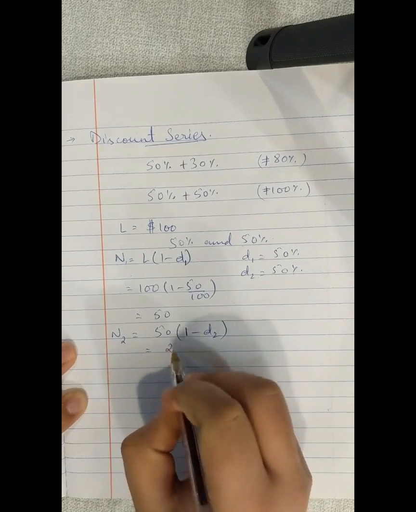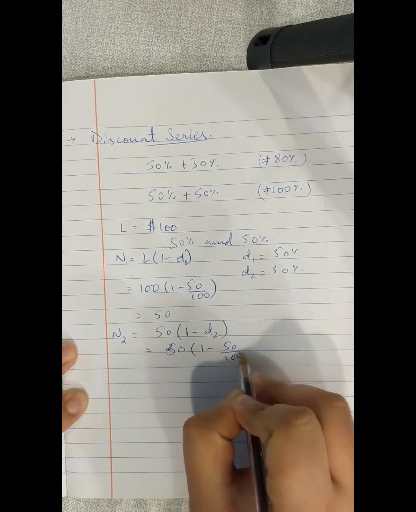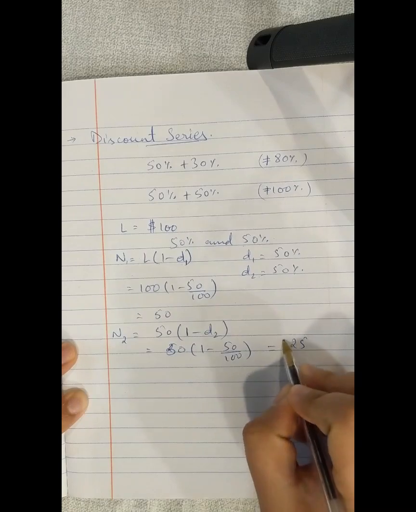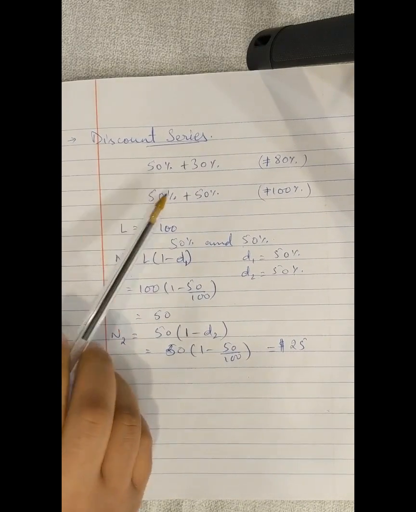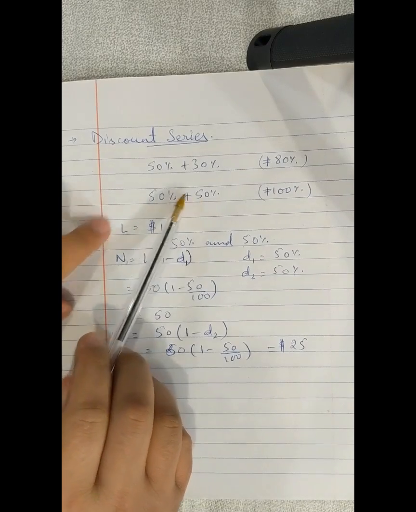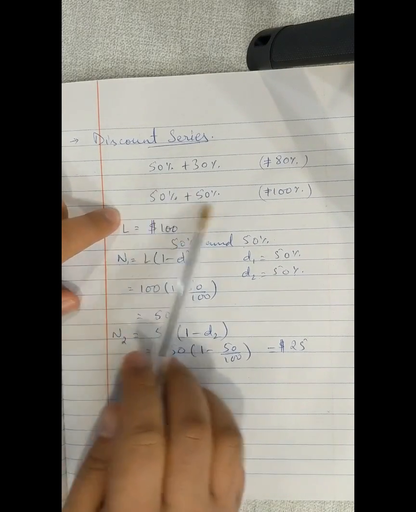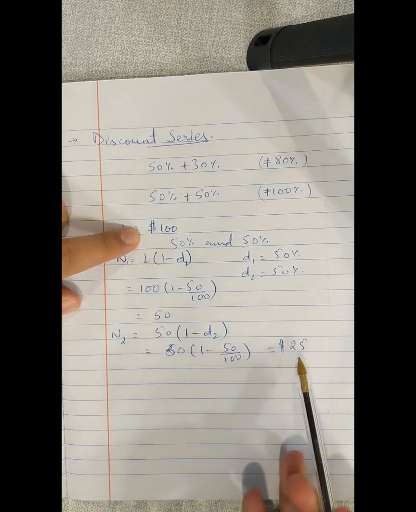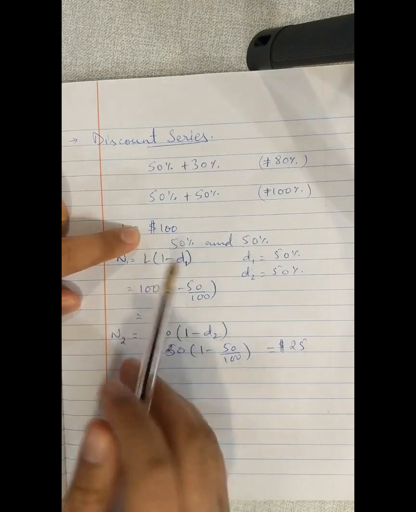So this will give you 50 times 1 minus 50 divided by 100, which will give you 25. So this 50 plus 50%, if you apply this series of discount rates, you will get $75 of discount, not 100%. You get 75%, we can see here.